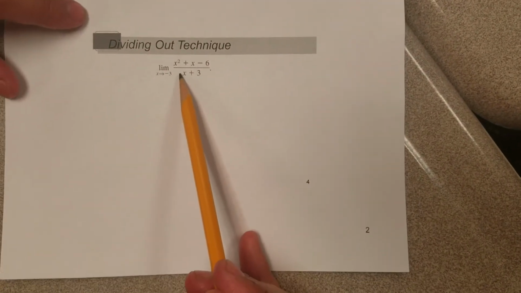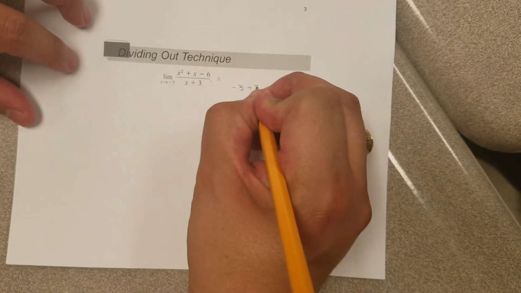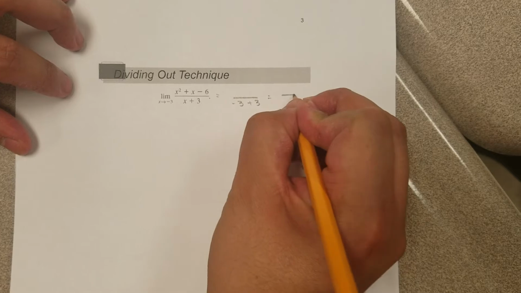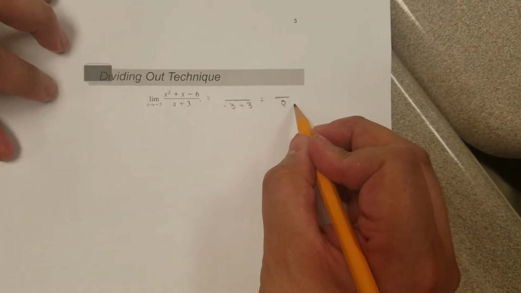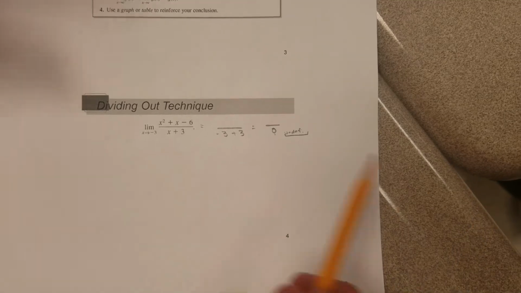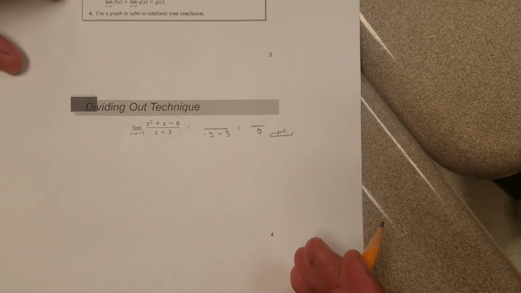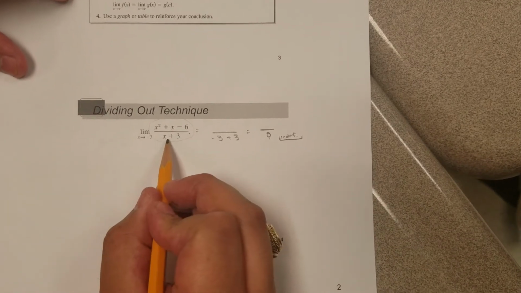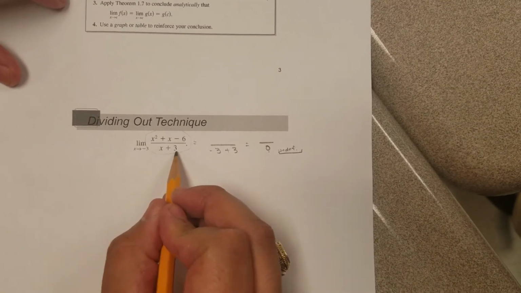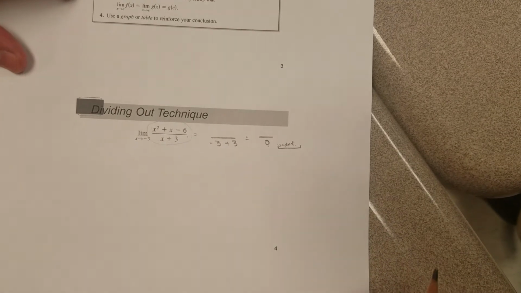If I plugged in a -3 here for x, just so you can see, if I plug it into the bottom, the bottom is going to equal 0, and I can't have 0 on the bottom. That makes this undefined. Now remember, undefined is probably not going to be your answer. I'm going to simplify this equation right here so that I can get a number. And this is a big thing right here: if it says x plus 3 on the bottom, when I factor, one of those factors should also probably be x plus 3.